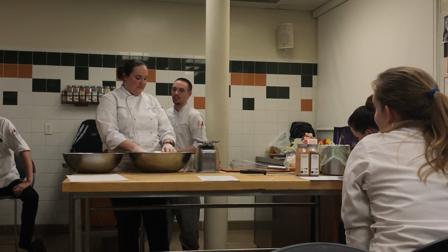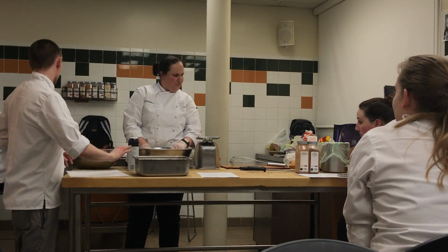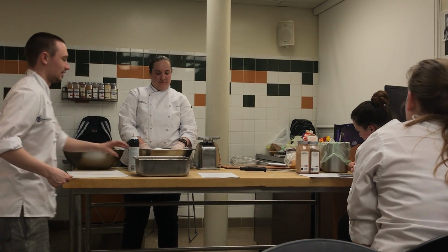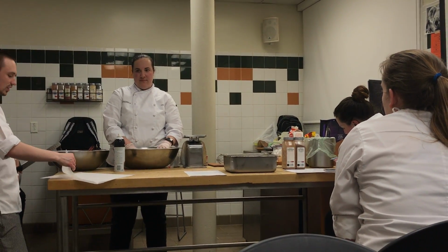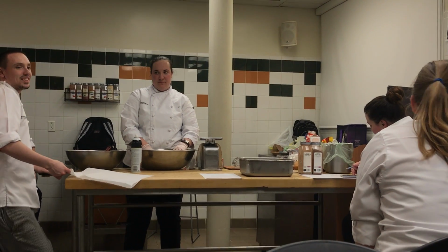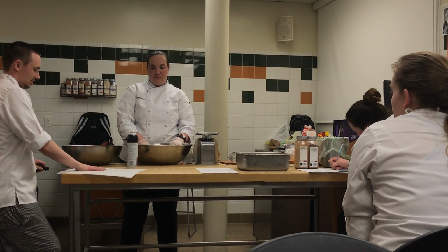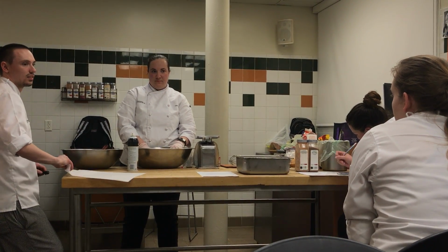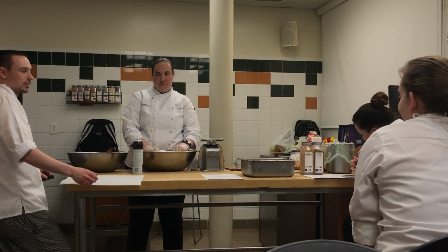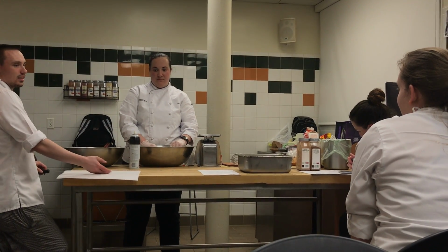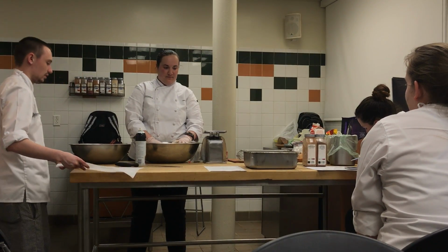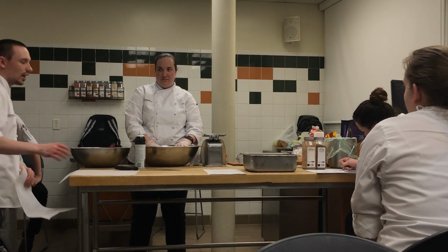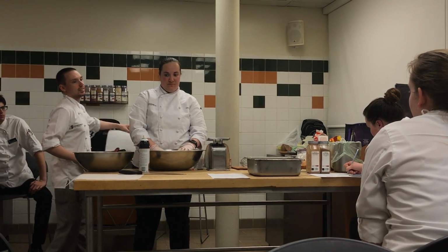Does anybody know the best way to place this parchment paper? Any technique? Cut it. How would you cut it? The corners. Kelsey, would anybody like to demonstrate it? So this would fit in a full hotel pan, however I'm using a half, so I need to cut it in half. Besides Kelsey, does anybody know how you would easily make that fit in that pan?